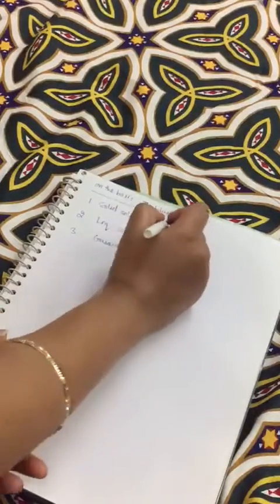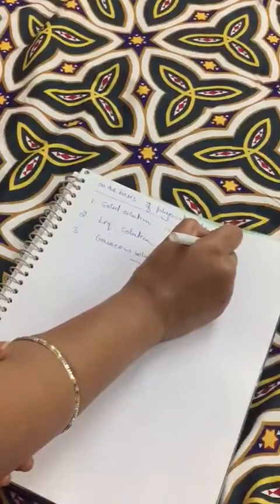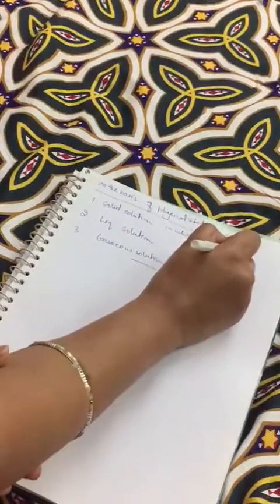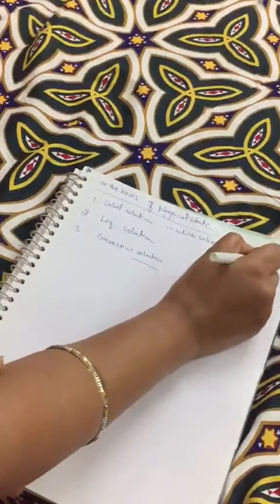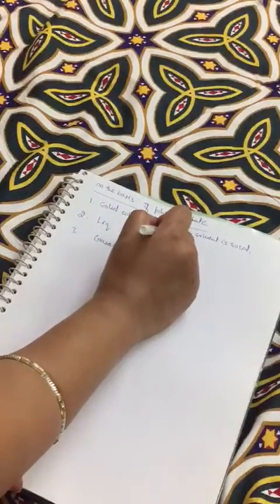Solid solutions are those in which the solvent is solid, right?